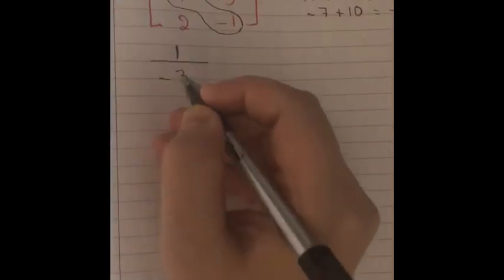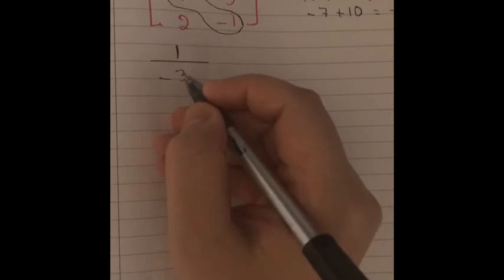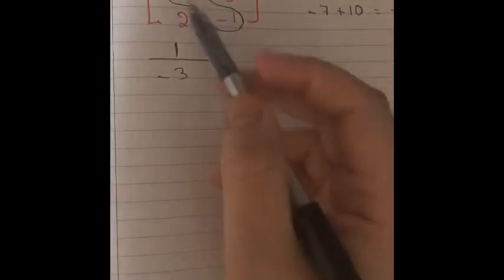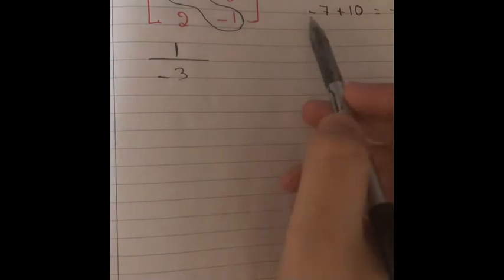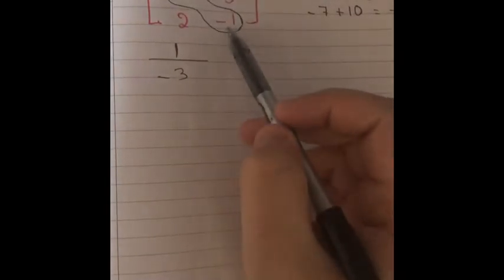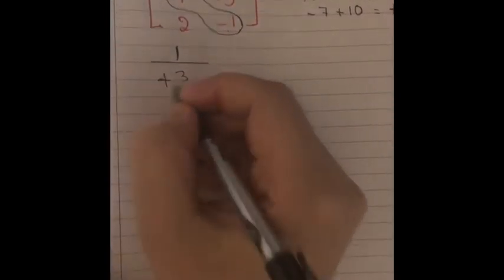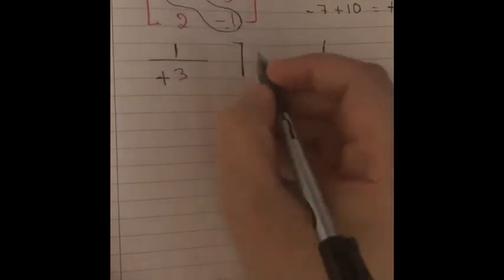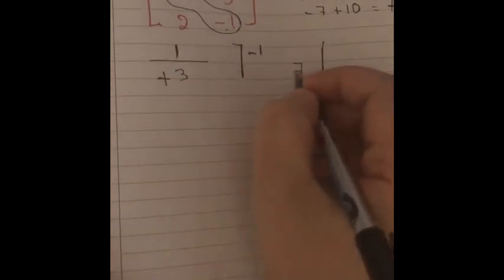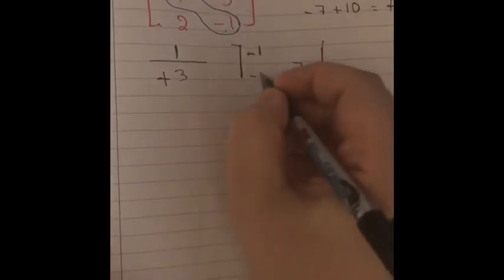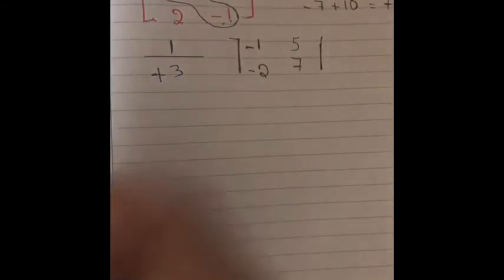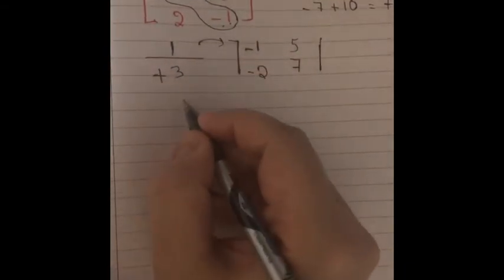This is negative 7 plus 10, so it's positive 3. So 1 over 3. After that, I would switch places of those two: negative 1, 7. And change signs of those two: negative 2 and 5. And then I will start doing a scalar multiplication.